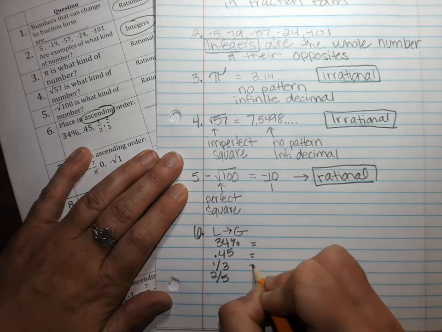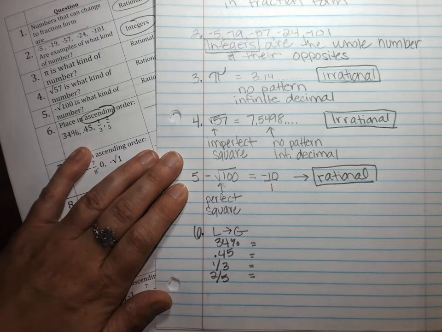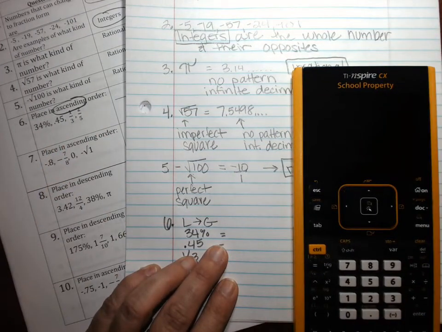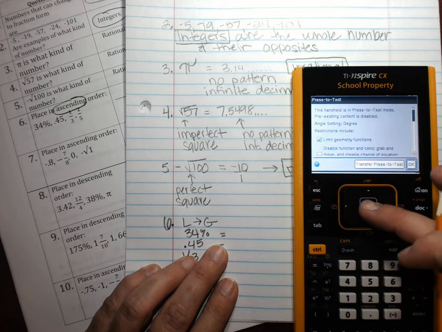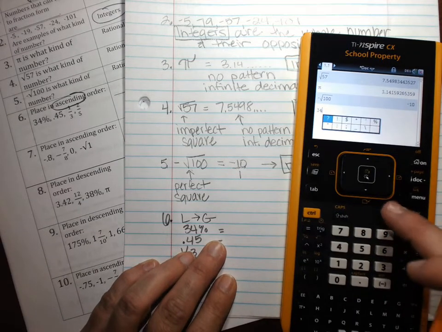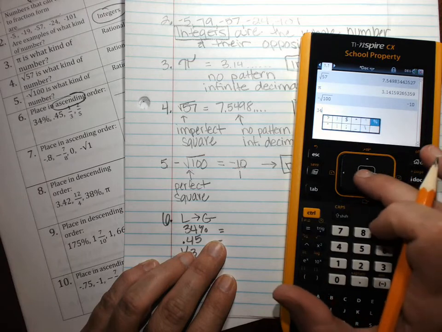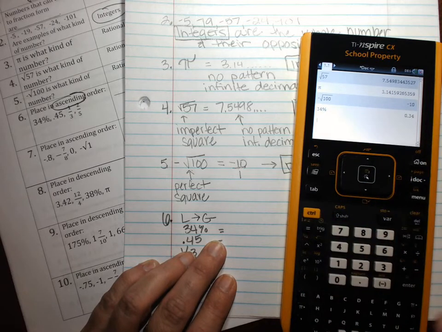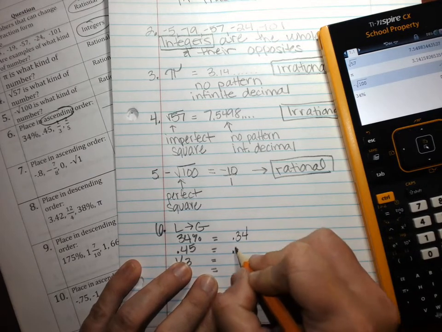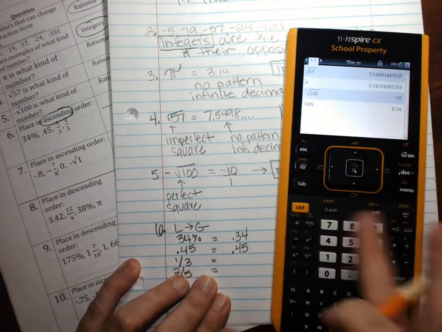We're going to put all of these into decimals. We'll start with that 34%, and I get 0.34.